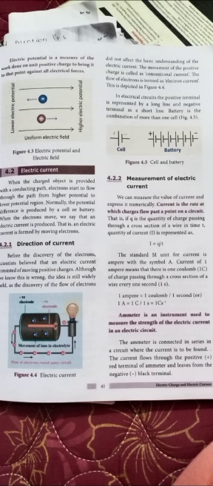A current of 1 ampere means that there is 1 coulomb of charge passing through a cross section of wire every 1 second. So, we write it as 1 coulomb by 1 second. That is written as 1 A is equal to 1 C by 1 s, which is 1 coulomb second power minus 1.